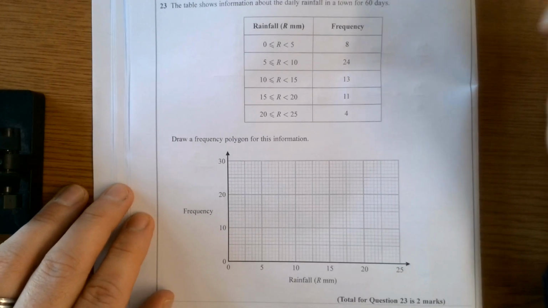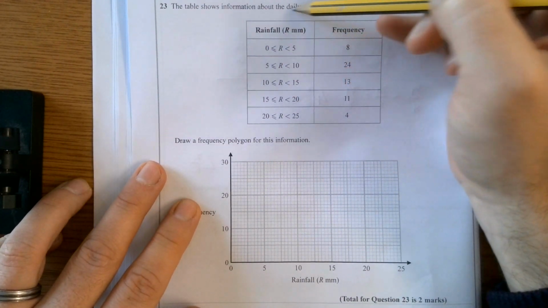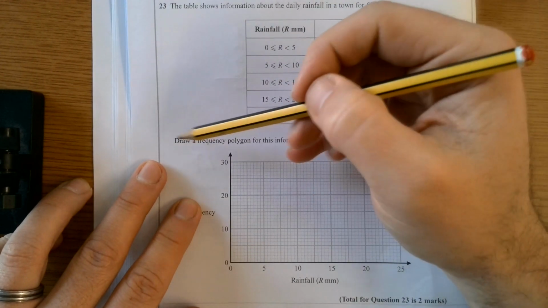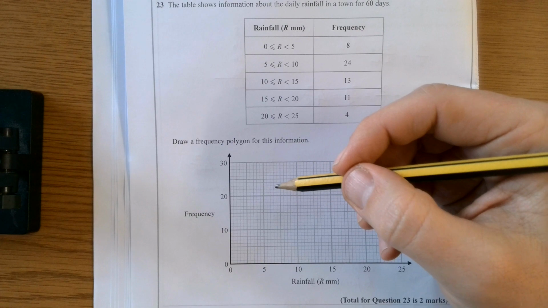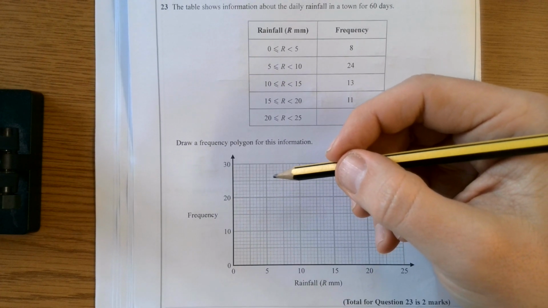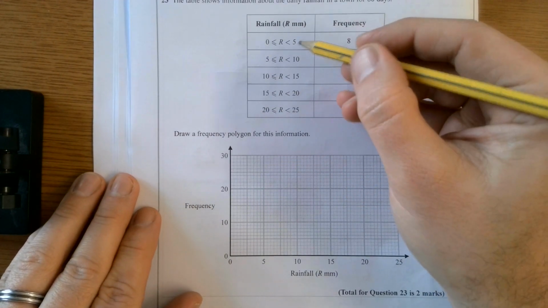Right, so now we're looking at a frequency polygon. The table shows information of daily rainfall in the town for 60 days. Draw a frequency polygon. Our frequency polygon is a bit like a bar chart and a bit like a line graph that will sort of explain what's going on.